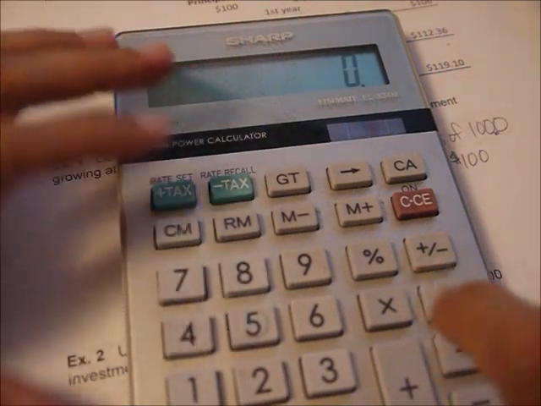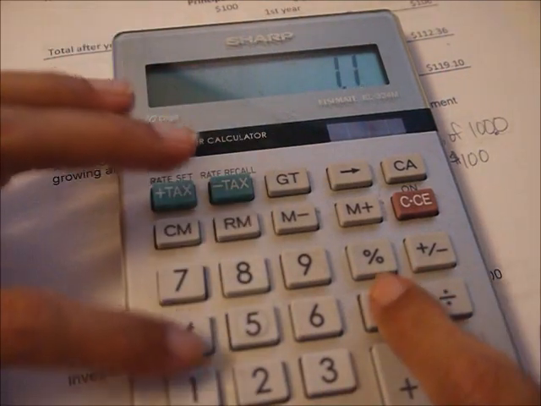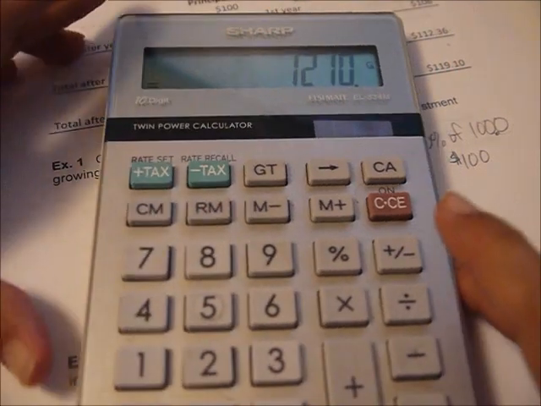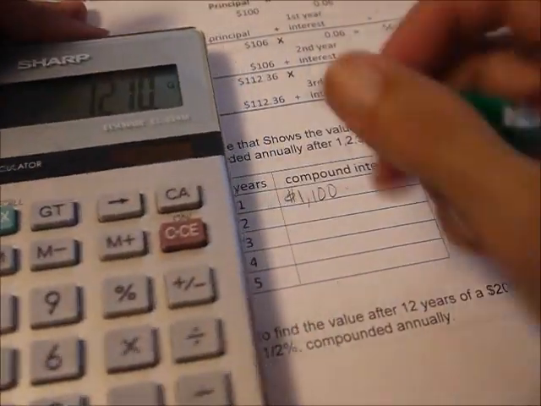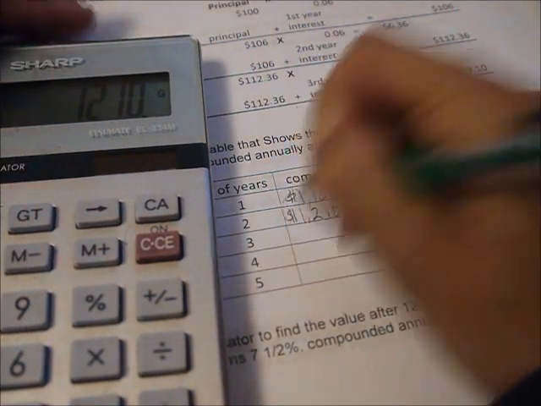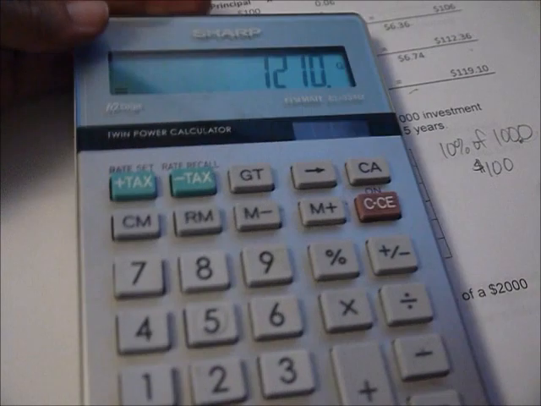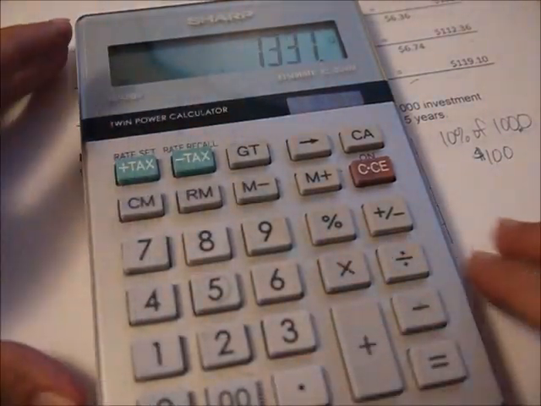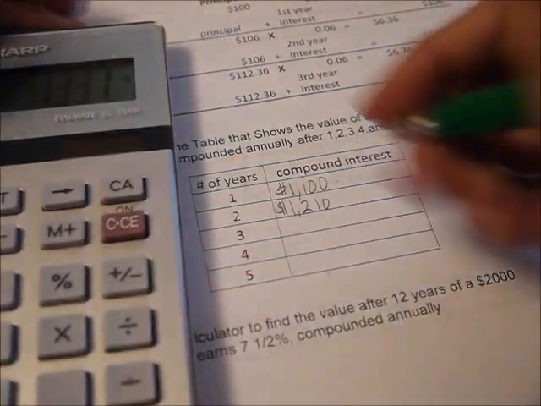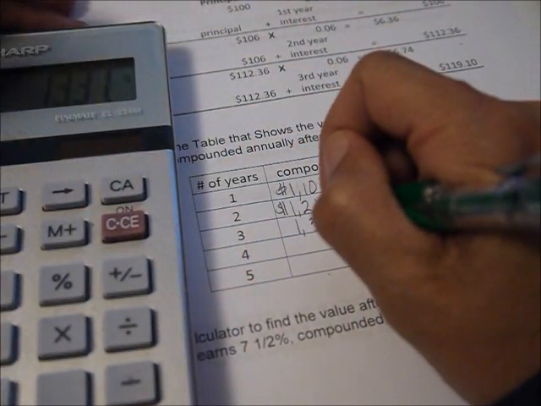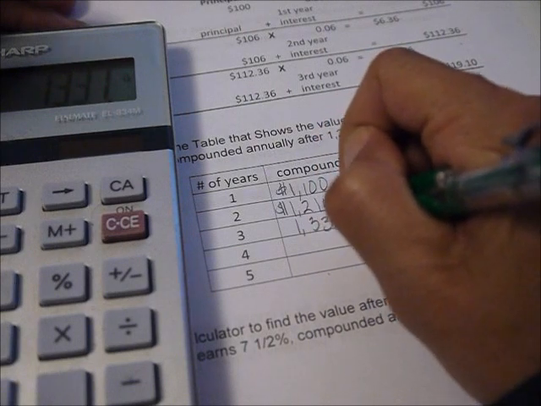We might talk about it next week. So 1.1 times 1,100, which is what you got. Now we've got $1,210 after 2 years. Multiply that by 1.1, and that's the next year. So all we do is keep multiplying it by 1.1.